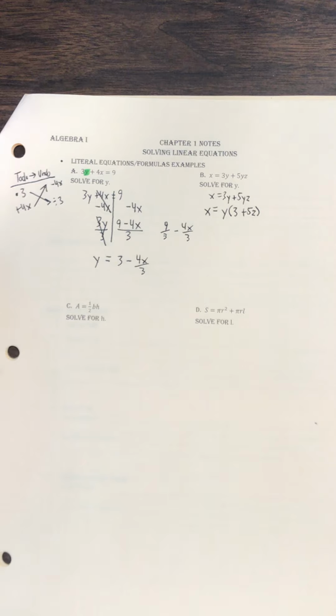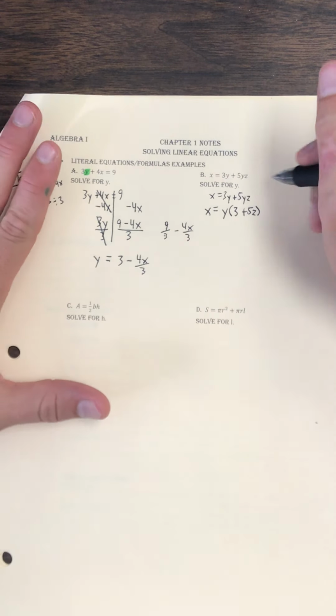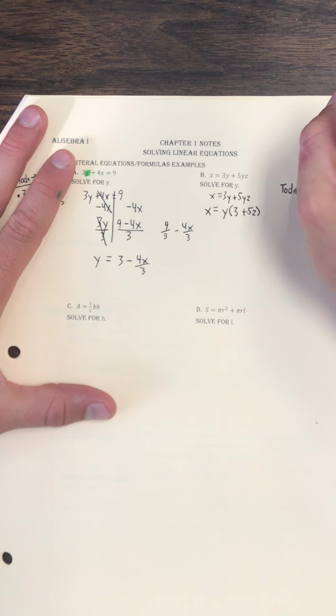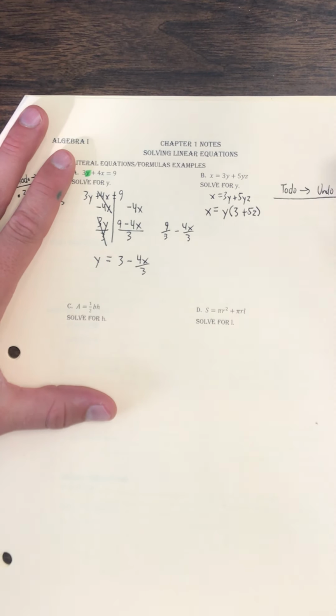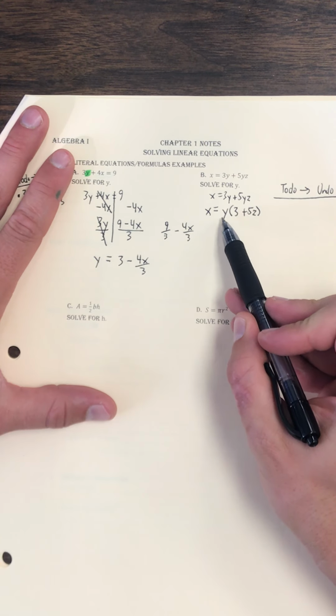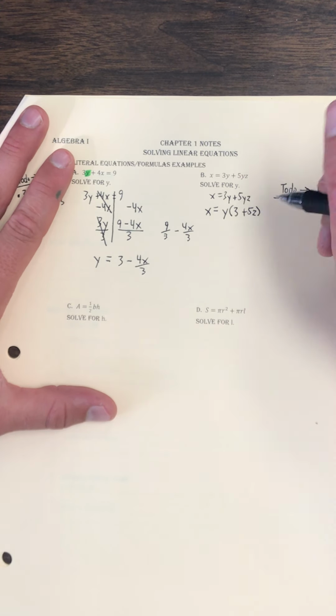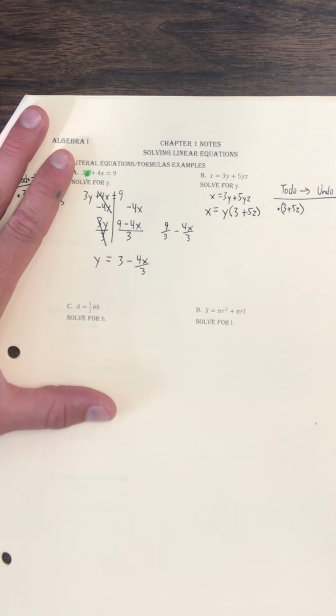So now we're at the portion of my to-do, undo list. What are they doing to y? Well, the only thing that's happening to y is it's being multiplied by 3 plus 5z, because that's all in parentheses.